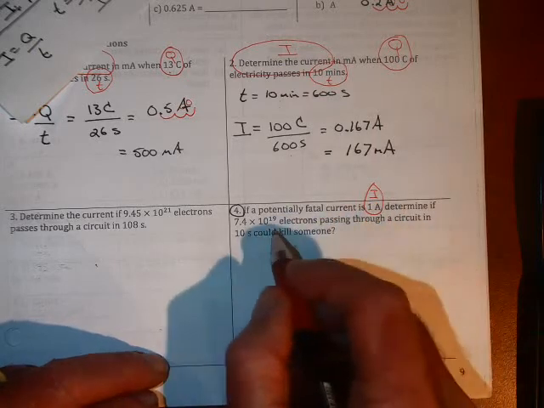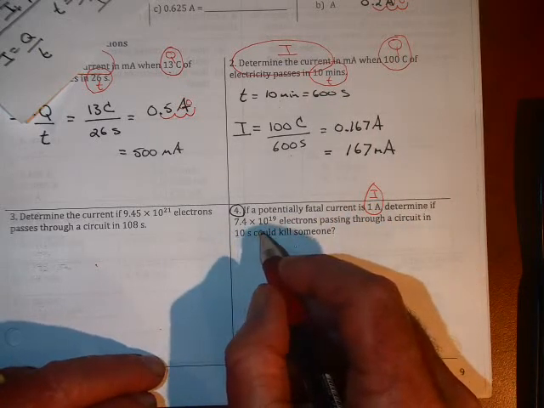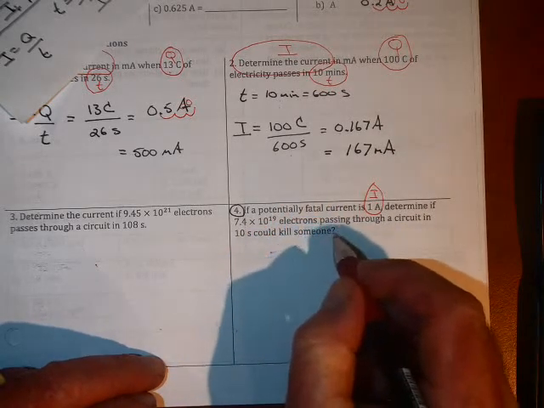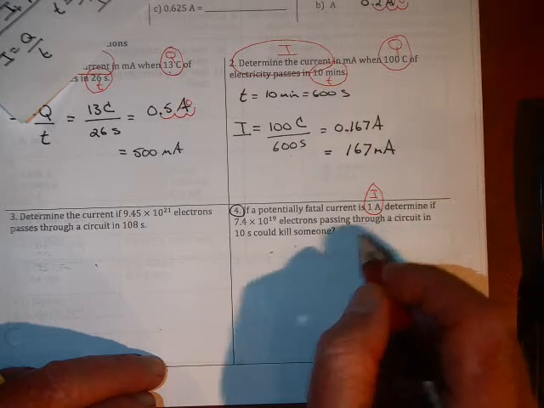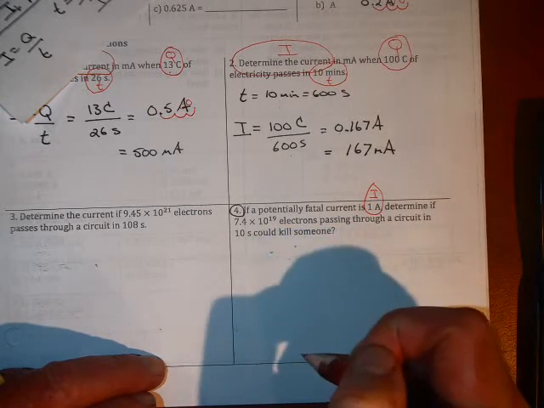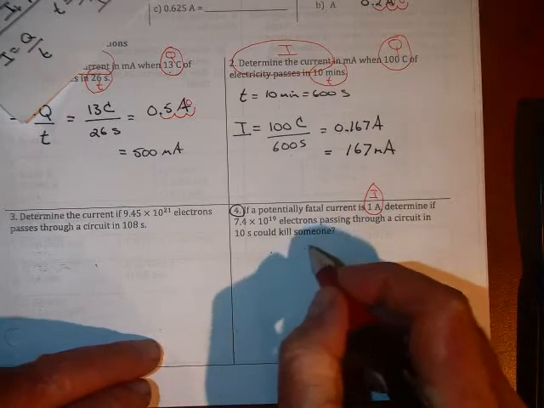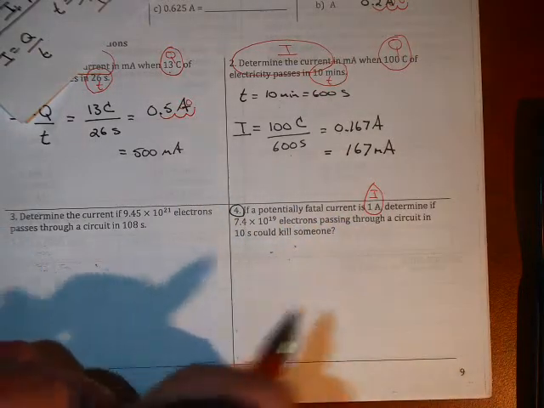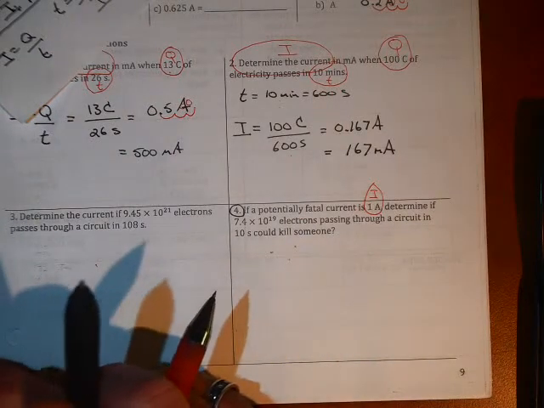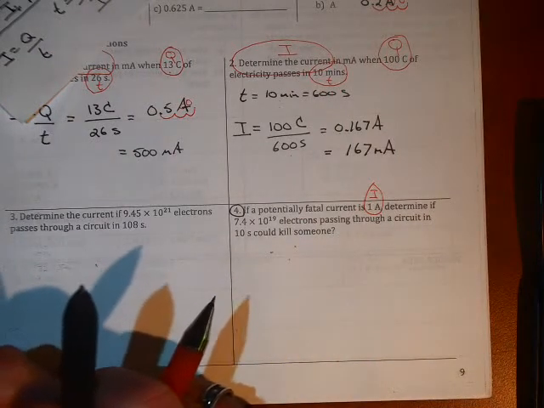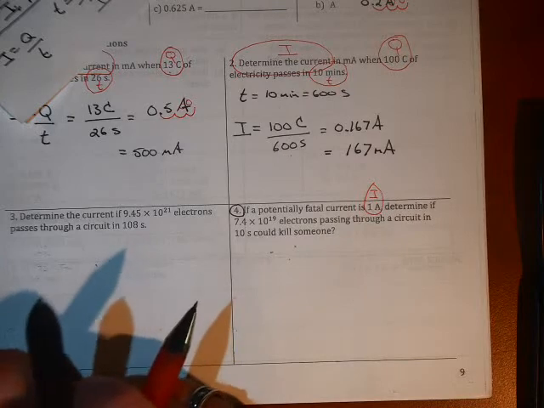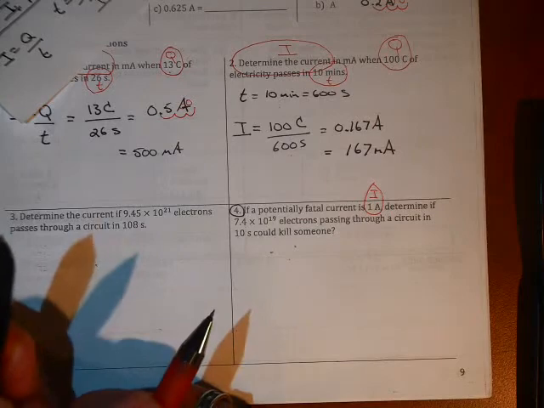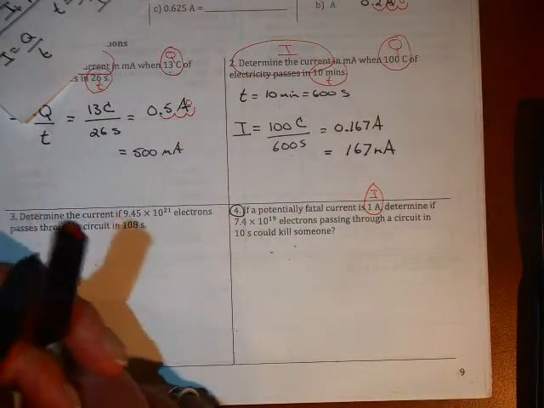Determine if 7.4 times 10 to the 19th electrons passing through a circuit in 10 seconds could kill someone. Now, how are we going to find out if it could kill someone? We're going to go back in our notes, because I don't know if you recall from, I think it was the day before yesterday, no, was it yesterday, we said how many amps would kill, because we use the word lethal. So this is the number of electrons.